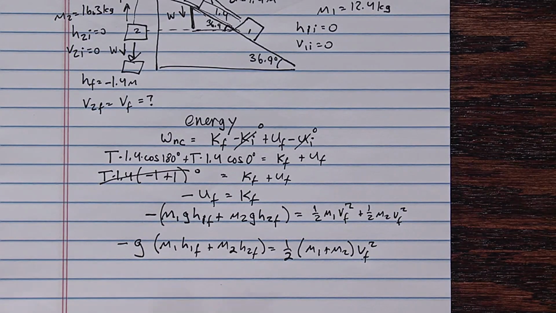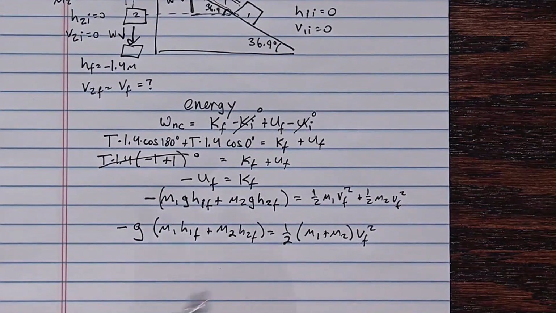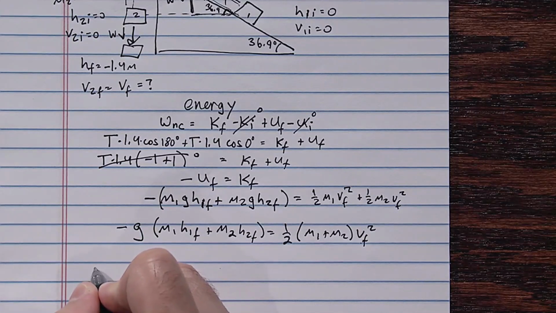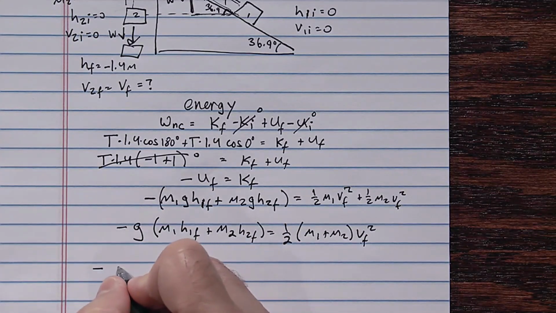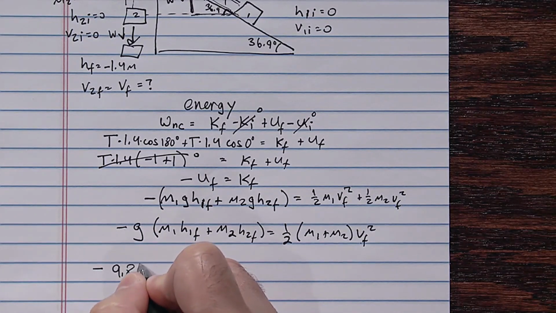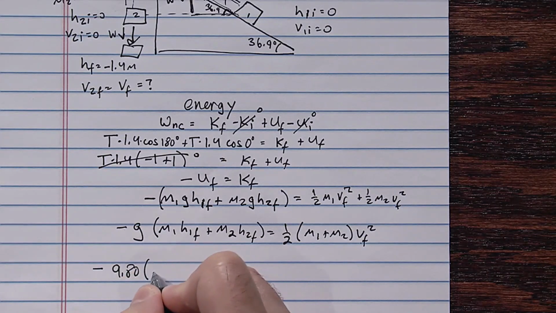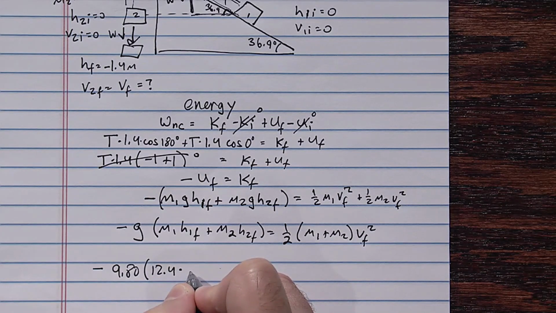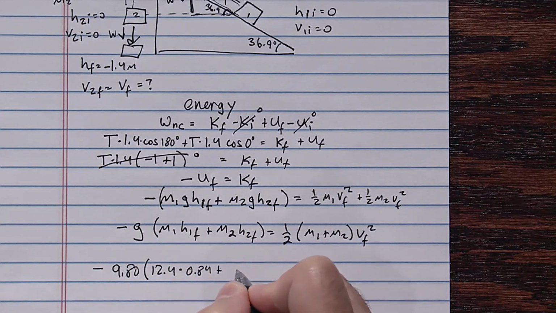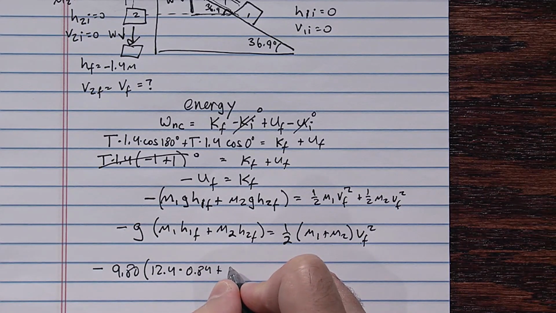So now we can start putting in our values. We have minus 9.8 for G. Mass 1 is 12.4. Height 1 final is 0.84 plus mass 2.